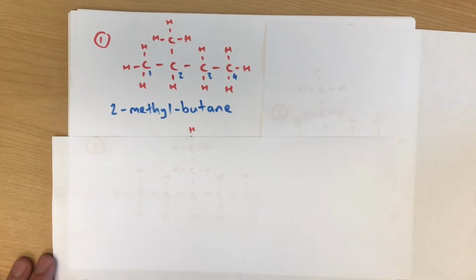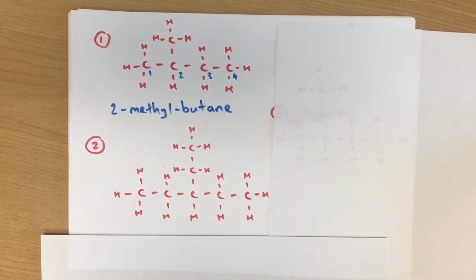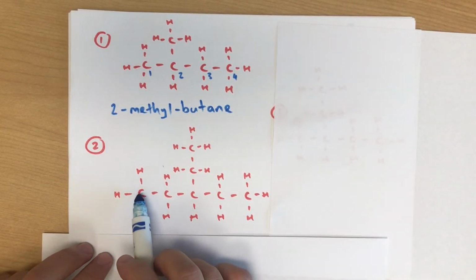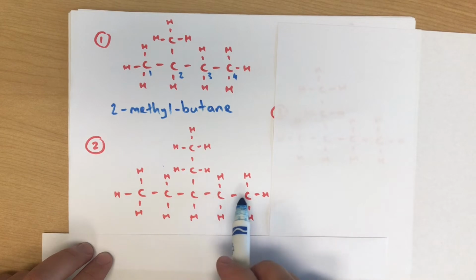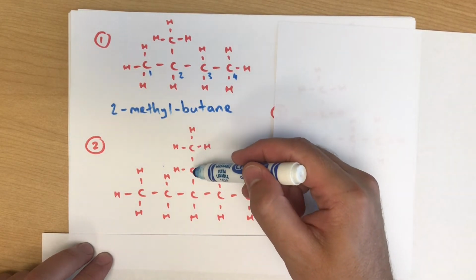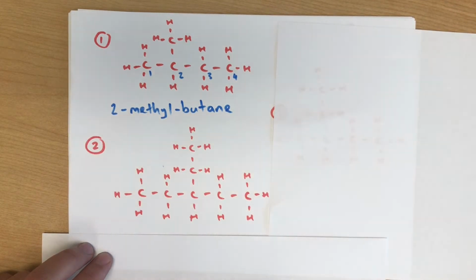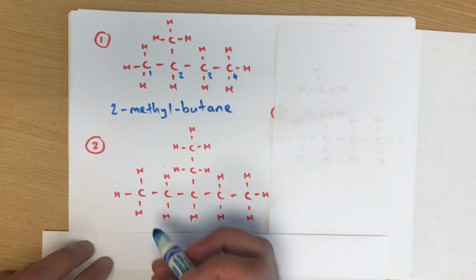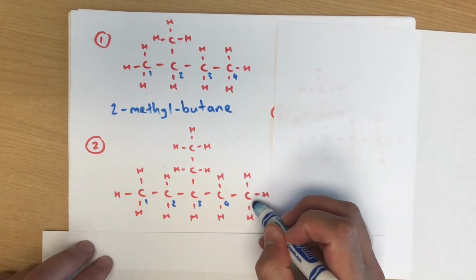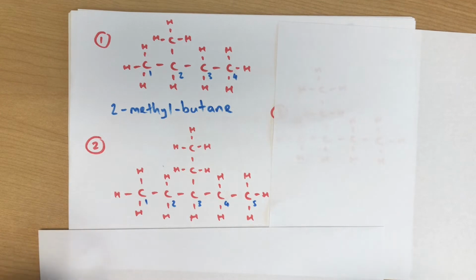For number 2, let's identify the longest carbon chain. So we can either say that this 1, 2, 3, 4, 5 chain here is our longest, or we can say that this 1, 2, 3, 4, 5 is our longest, or this way. It doesn't really matter. So let's pick 1, 2, 3, 4, 5. Let's say that's our longest carbon chain.